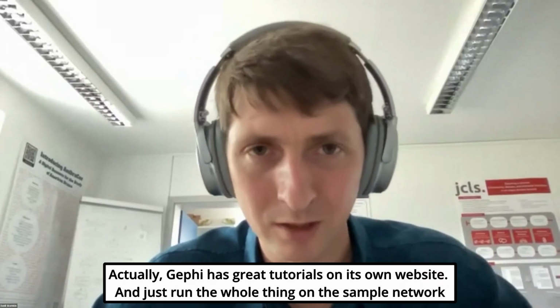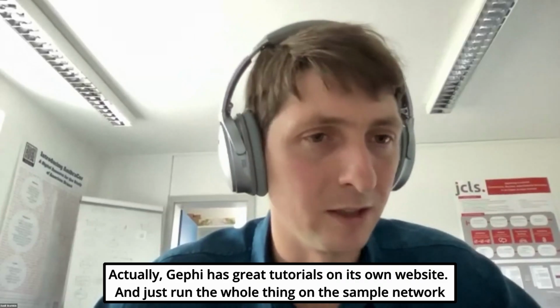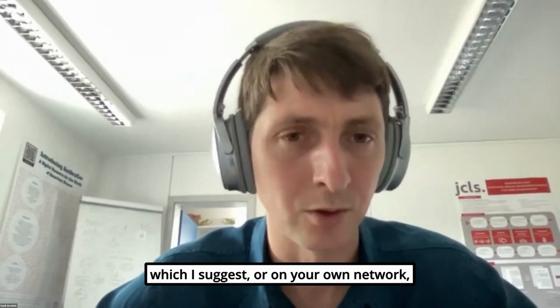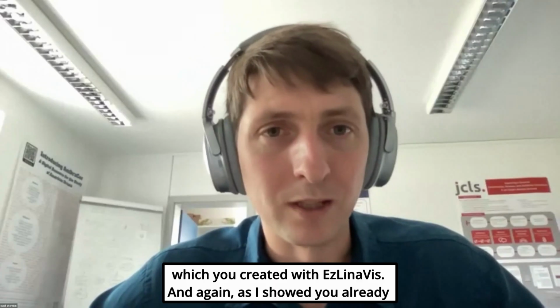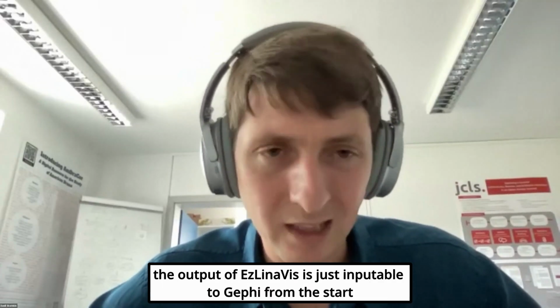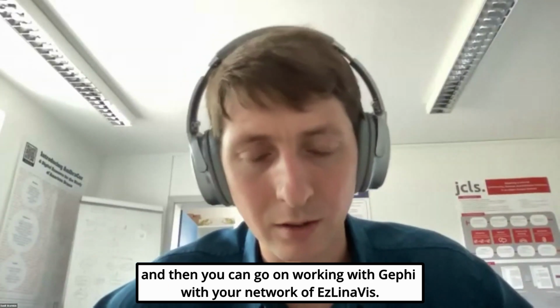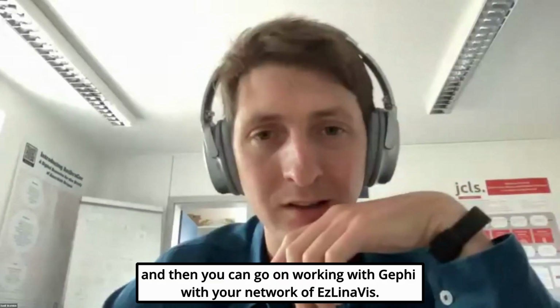Actually, Gephi has great tutorials on its own website. And just basically run the whole thing on the sample network, which I suggest, or on your own network which you create with EasyLinkVis. And again, as I showed you already, the output of EasyLinkVis can be imported into Gephi from the start, and then you can go on working with Gephi with your EasyLinkVis network.